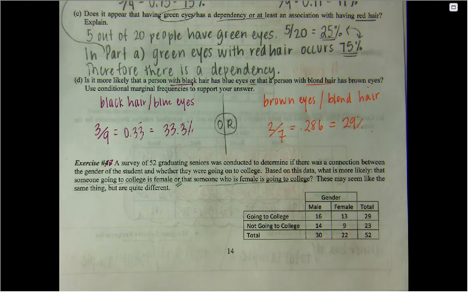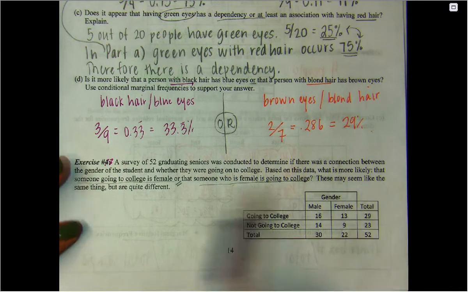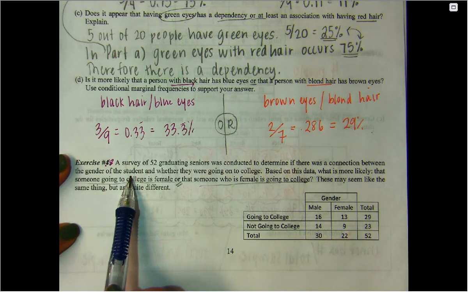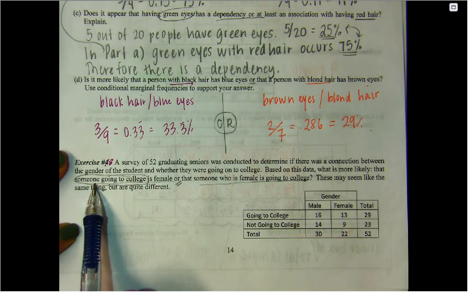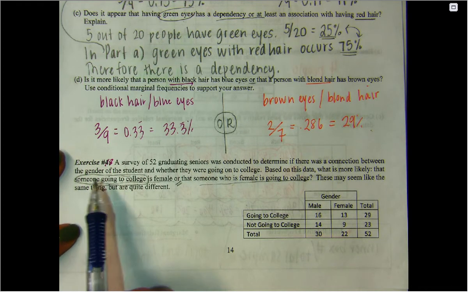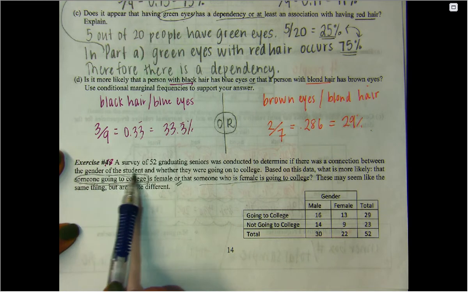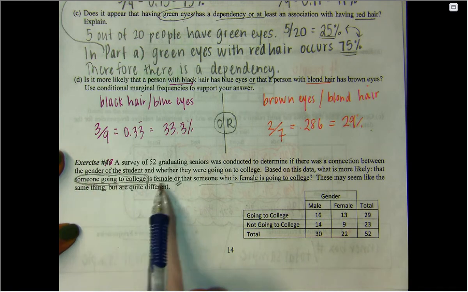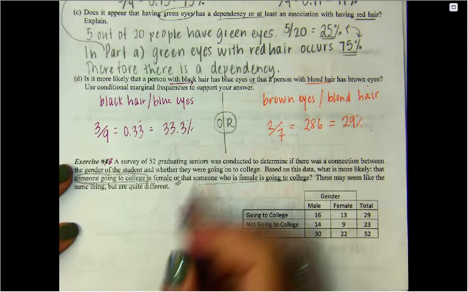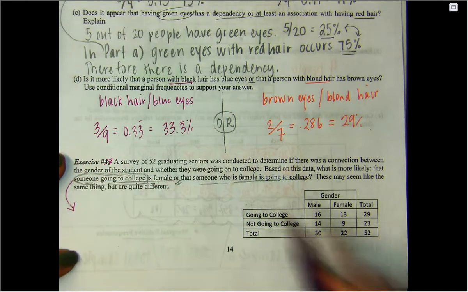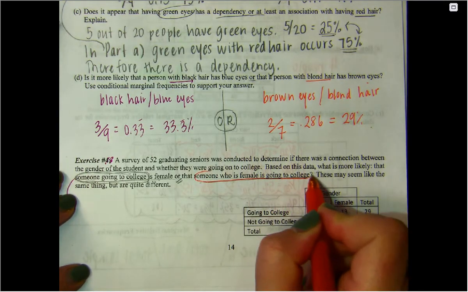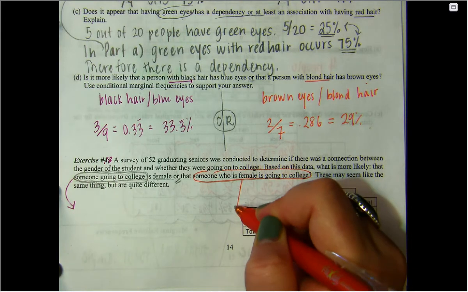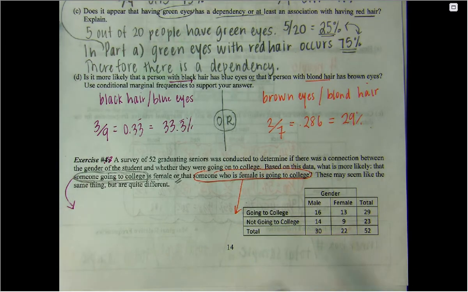So what you are taking your total sample out of is what you have to decide. So for this first one, someone going to college, this is your ultimate total. So out of all the people that are going to college, is female. So let's do this one right here, and then I'm going to do this one right here. We'll see what happens.